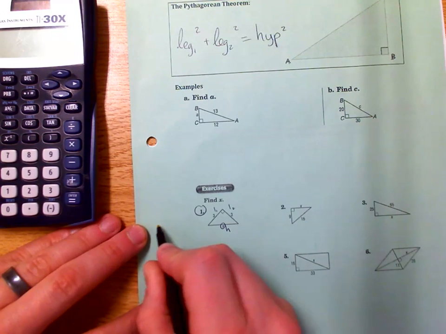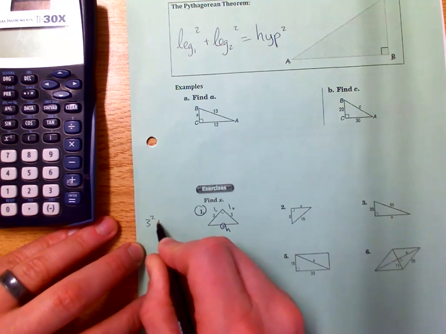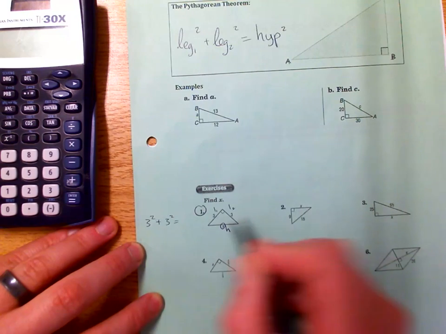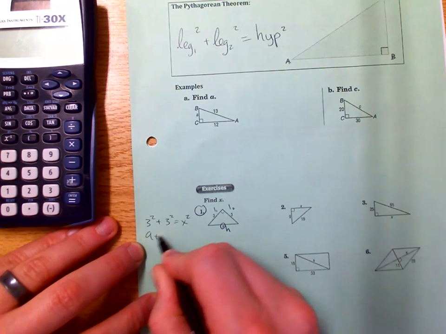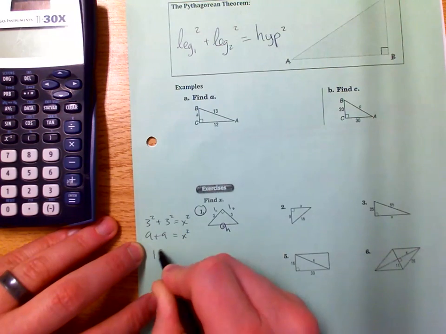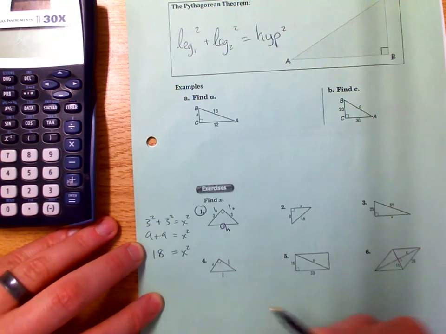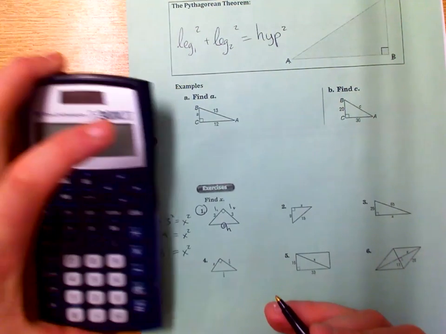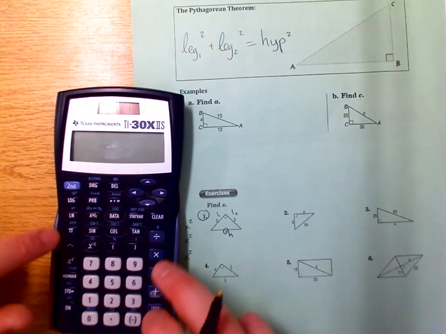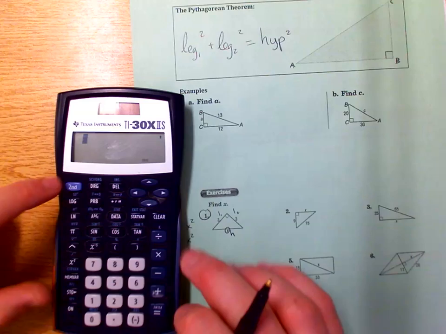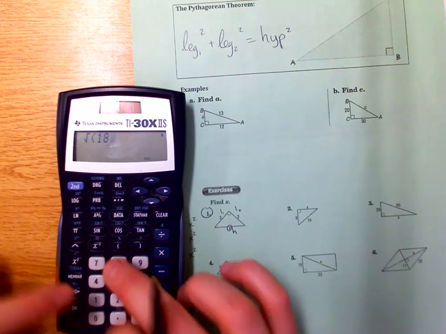So I should write 3 squared plus 3 squared equals x squared. So that's 9 plus 9 equals x squared. 18 equals x squared. Now you can use your calculator here. Turn this thing on. 18.